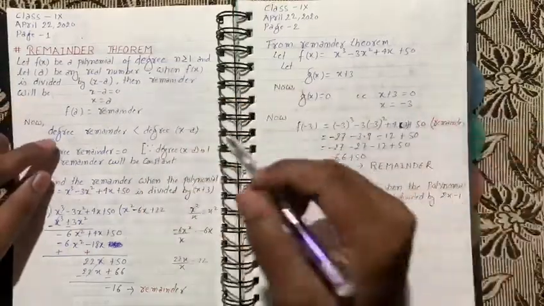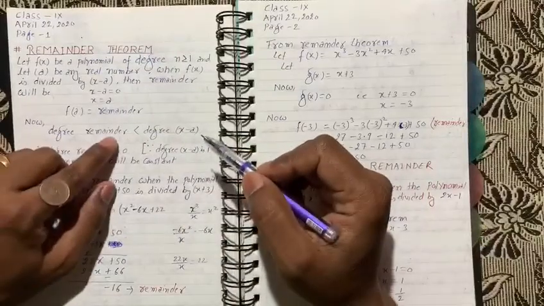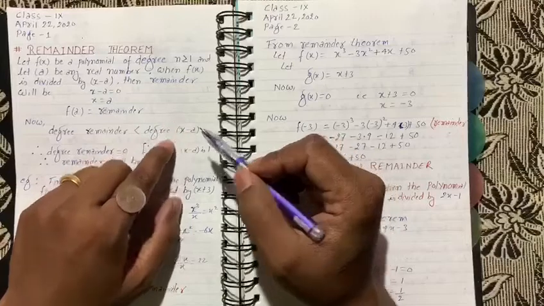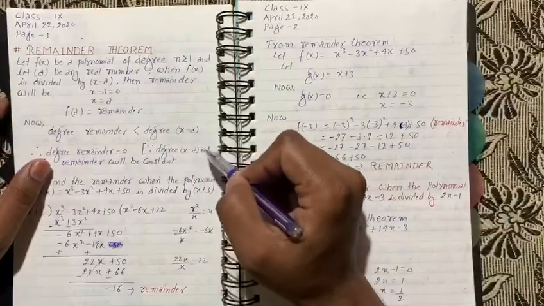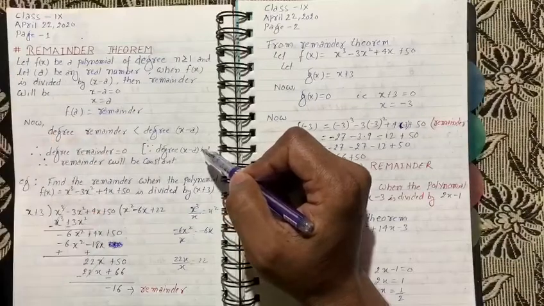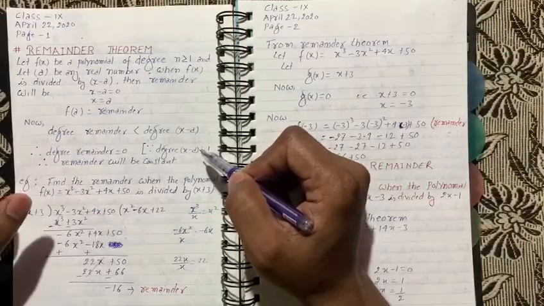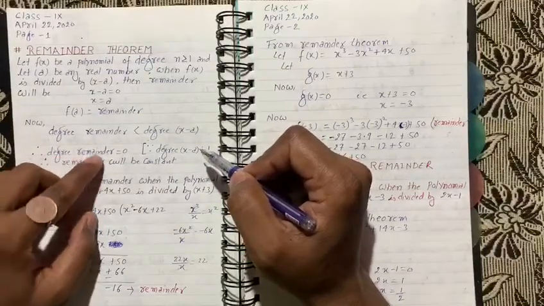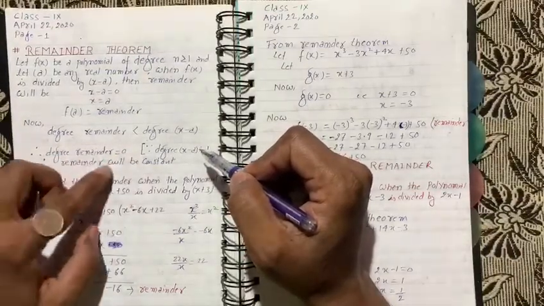And an important thing: the degree of the remainder should always be less than the degree of the divisor. See here, the degree of the divisor is 1, so the degree of the remainder is less than 1. Less than 1 means 0, and if the degree is 0 it is simply a constant. Therefore, the remainder will be a constant number.